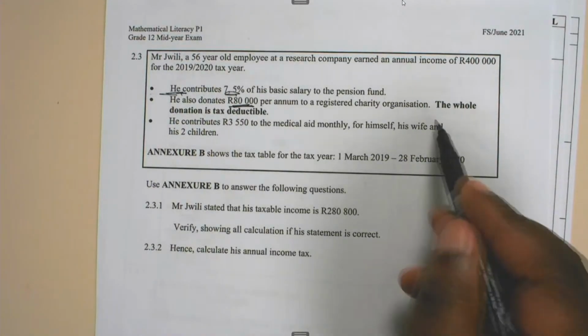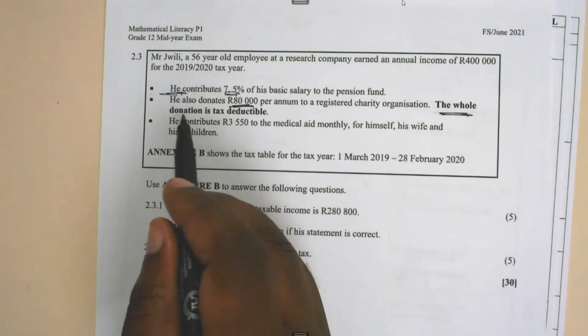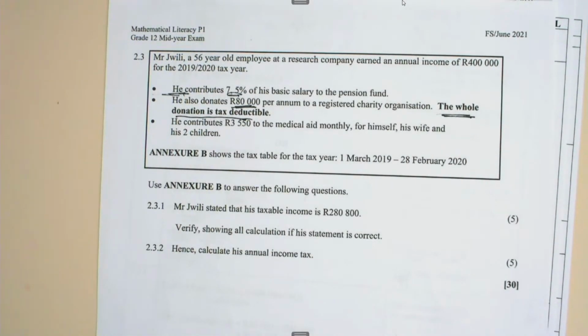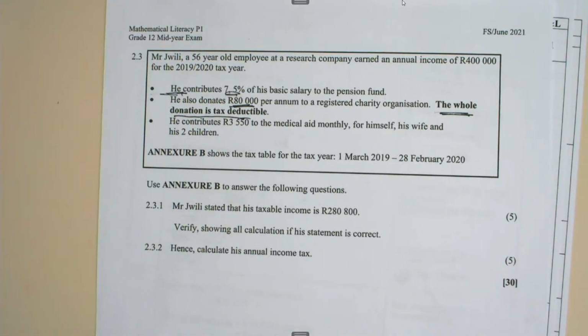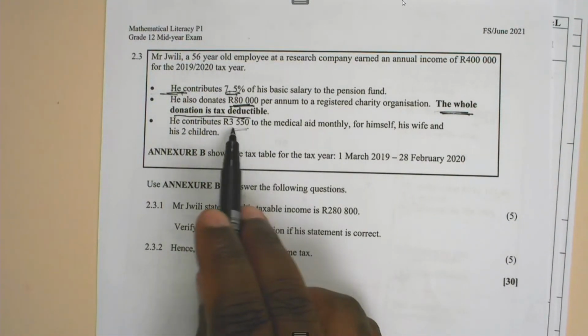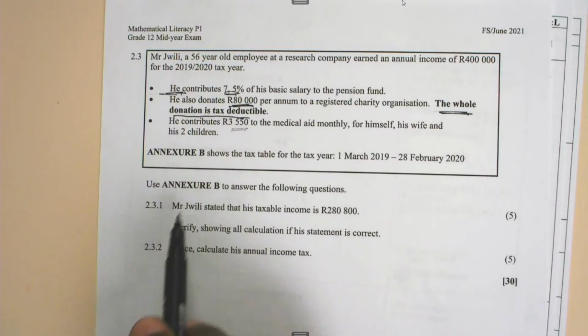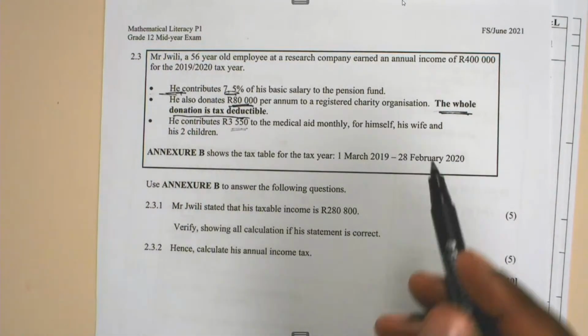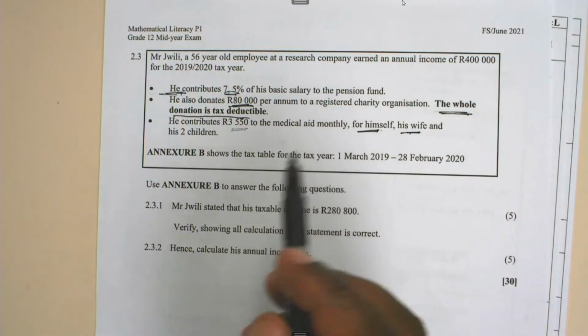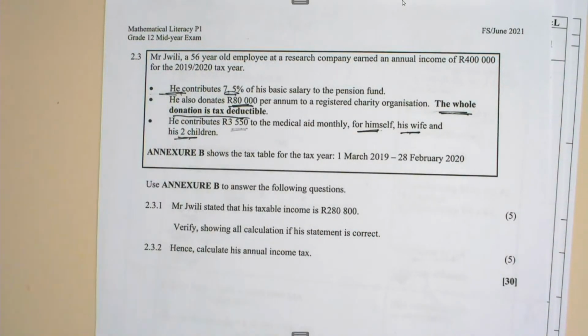This is very important, the whole donation is tax deductible. That is very important. And then bullet number 3, he contributes 3,550 to the medical aid monthly for himself, his wife, and 2 children.